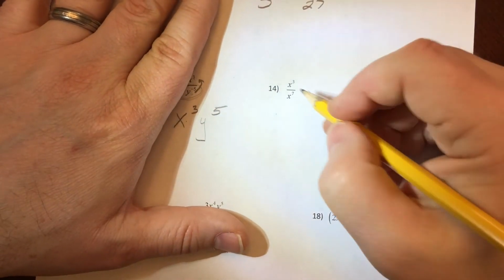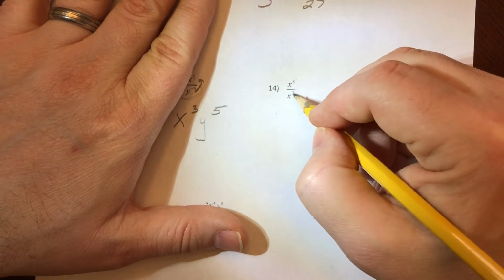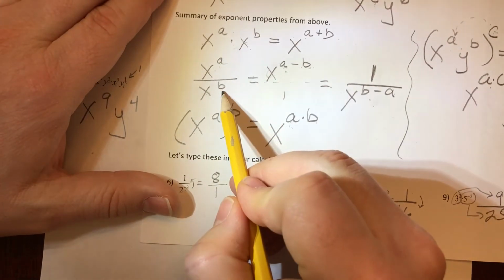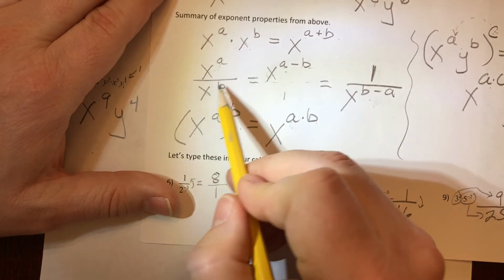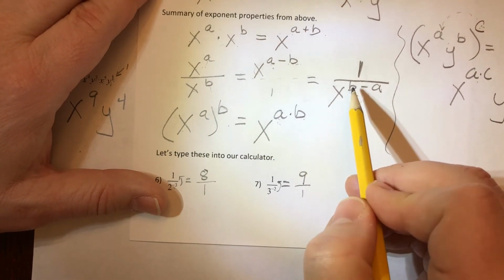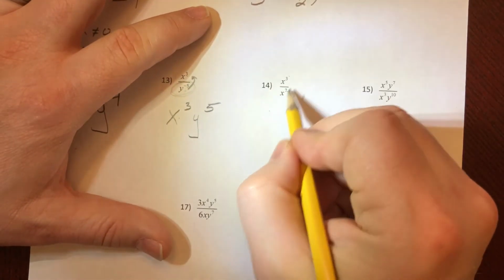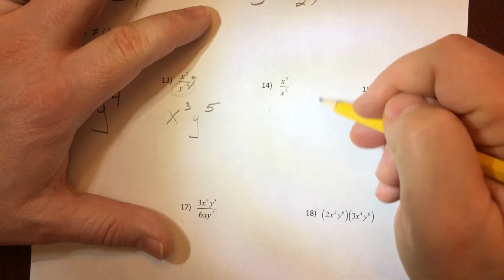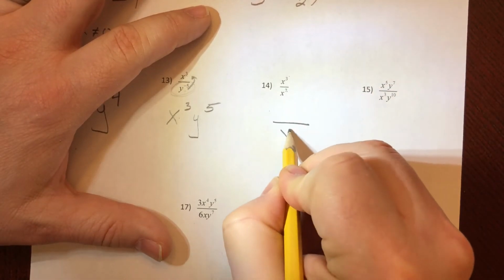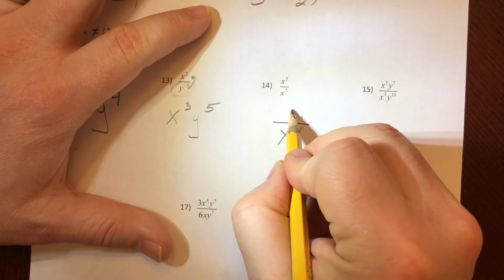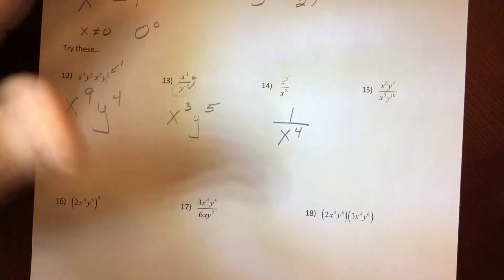So here, x to the third over x to the seventh. If we remember this property, x to the a over x to the b, if the b is bigger, we want to do b minus a, except it stays in the denominator. So I always think about these as leftovers. If I wrote out all of them and started canceling, I would have 4 x's left in the denominator. Now we always have to put something in the numerator. If everything cancels away, we put a 1.